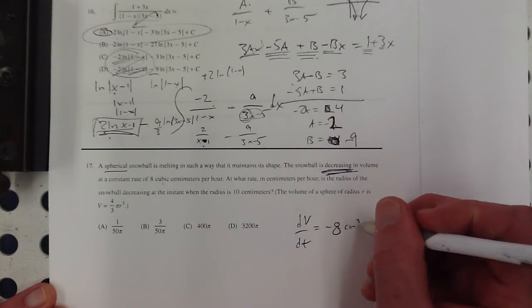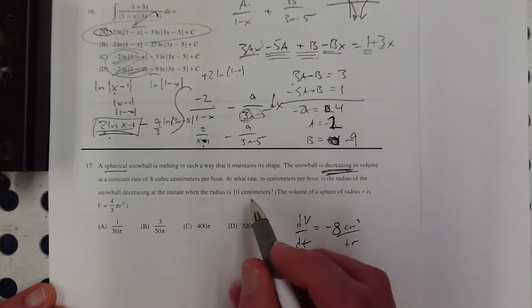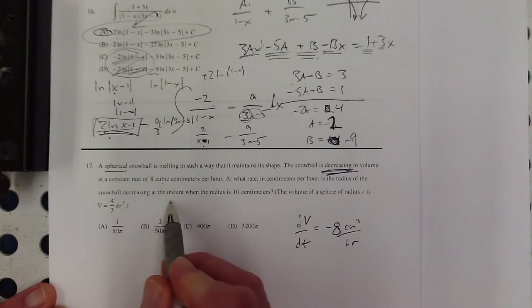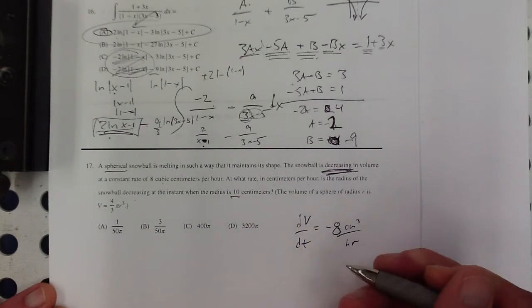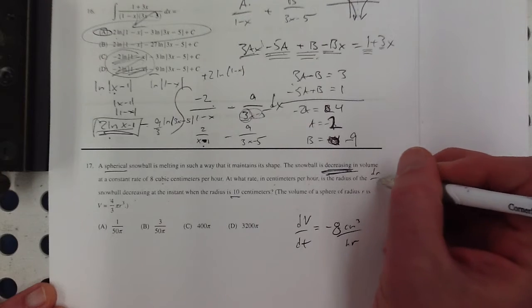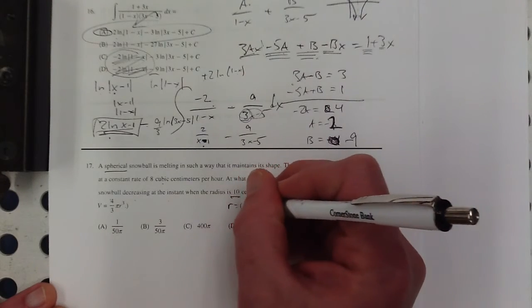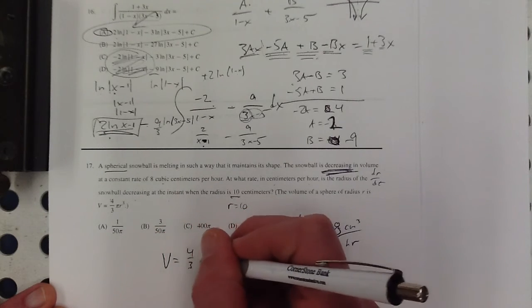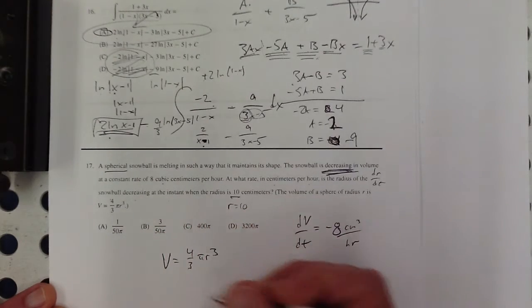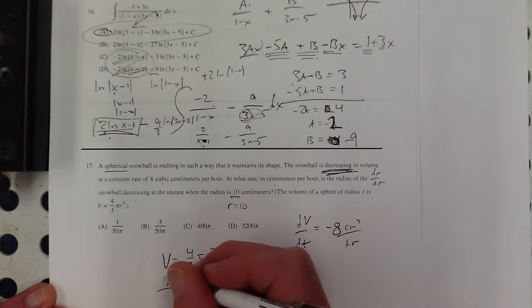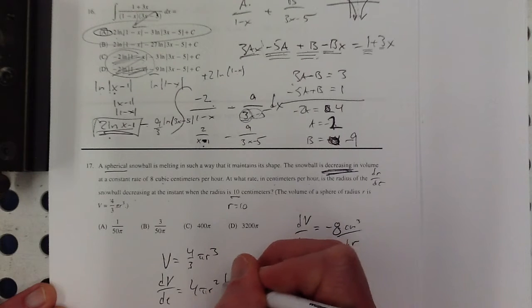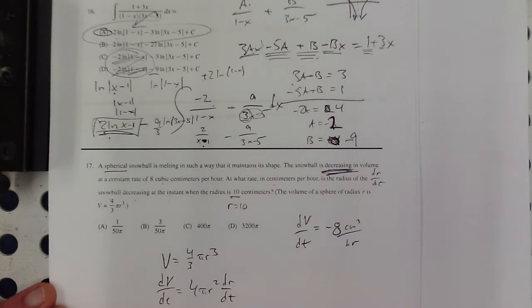Cubic centimeters per hour. At what rate in centimeters per hour is the radius of the snowball decreasing at the instant when the radius is 10? Okay, so we're looking for dr/dt, and this is the r, right? So they gave us the volume formula just in case we didn't remember that, but of course you did. So dV/dt, you're taking the time derivative of this, 4 pi r squared dr/dt. All right, looking for dr/dt, we should know everything else.